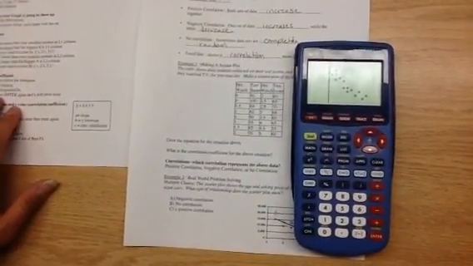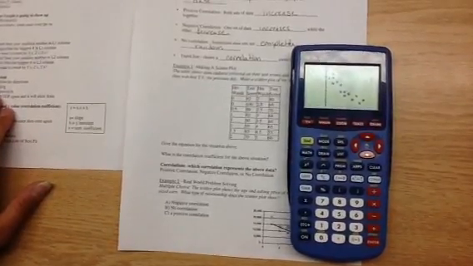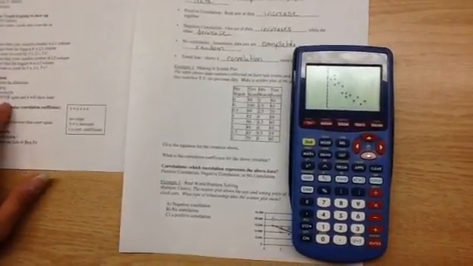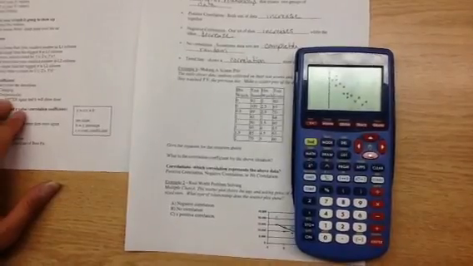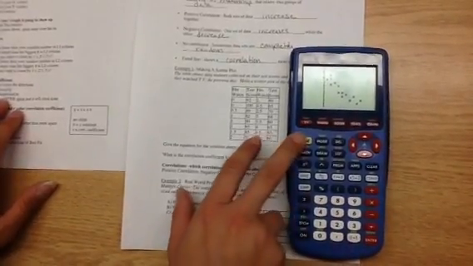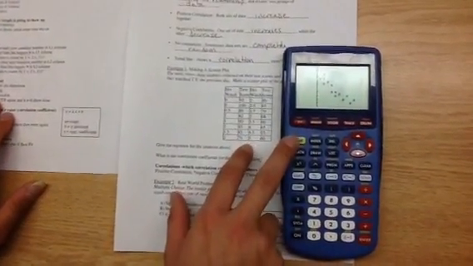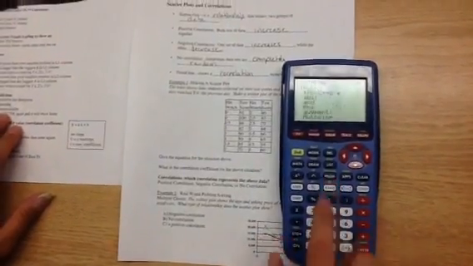I know that it's working. So I am now going to go ahead and get the information I need for my diagnostics to be on and be able to get my correlation coefficient. So I am going to go second and program.